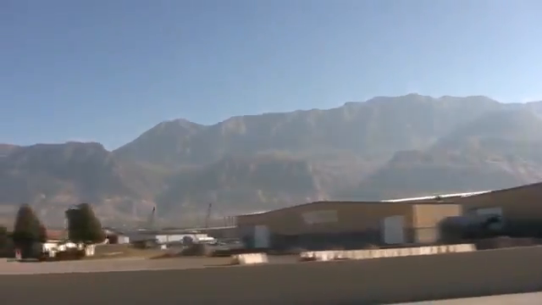Now, let's show you another example of parallax. As we move, nearby objects seem to move more than farther objects. Look at Mount Timpanogos, which is about 9 kilometers away. It doesn't seem to be moving as I drive up the interstate, but the fields and buildings next to the freeway seem to be whipping past quickly.